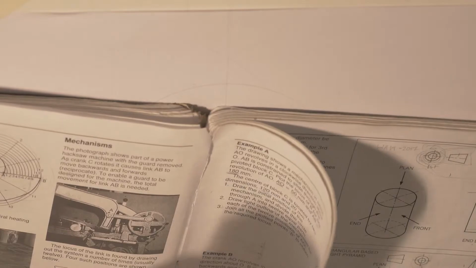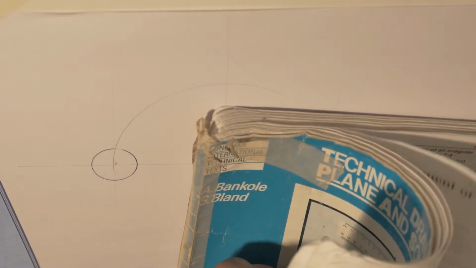I can never find the page when you want it, and I had the page there just before this demonstration started, you know. Anyway, here it is.